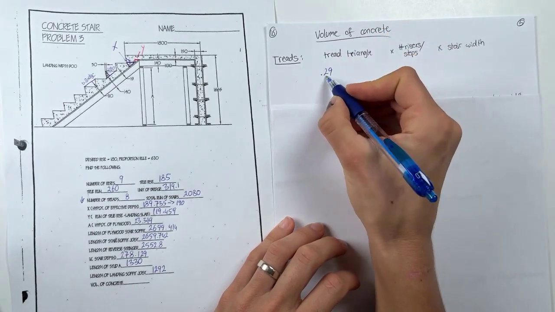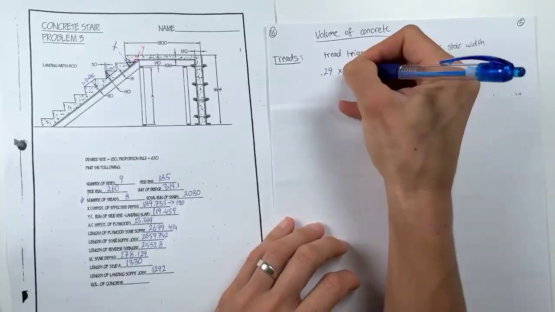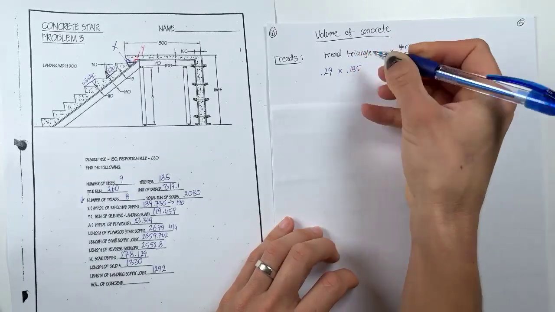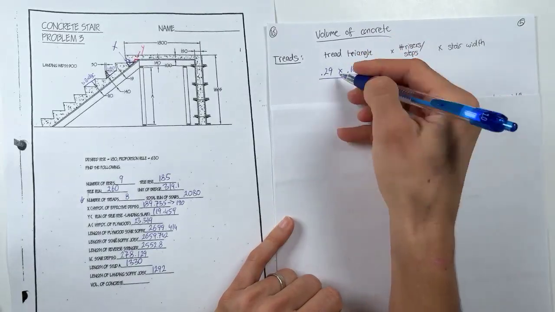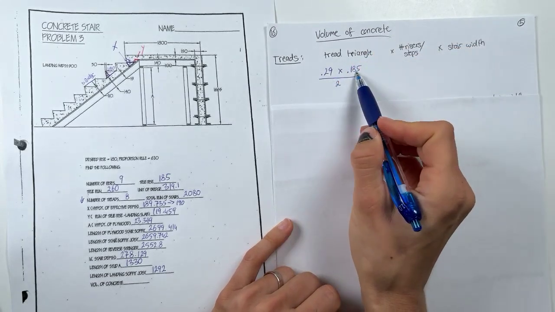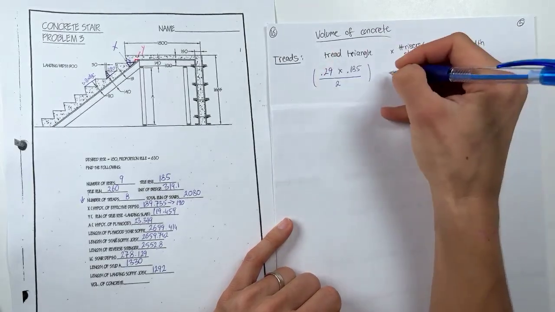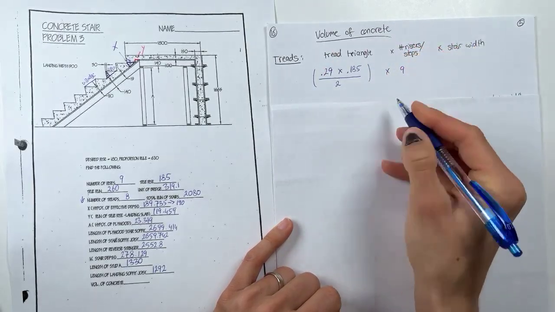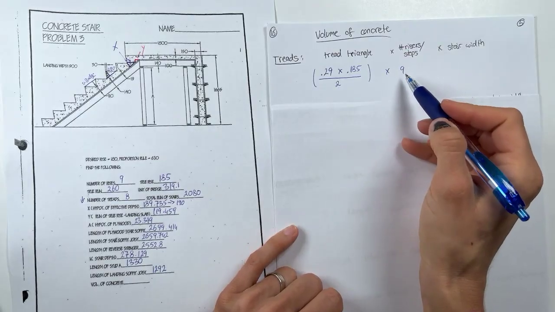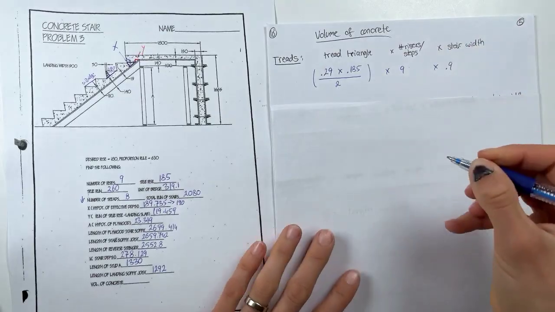So that's our tread unit run plus our nosing times 0.185 divided by 2, right? That's how you find the area of a triangle. Length times width divided by 2 times 9, because we have 9 risers slash triangle steps, times our stair width, which is 900 mils, which is 0.9.